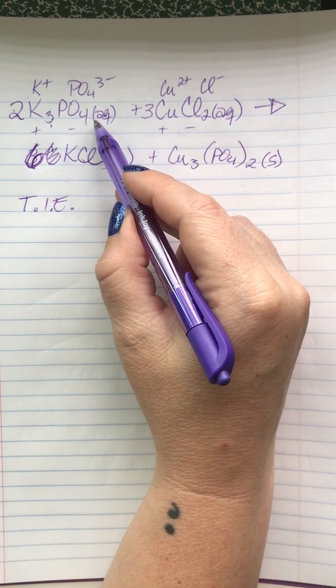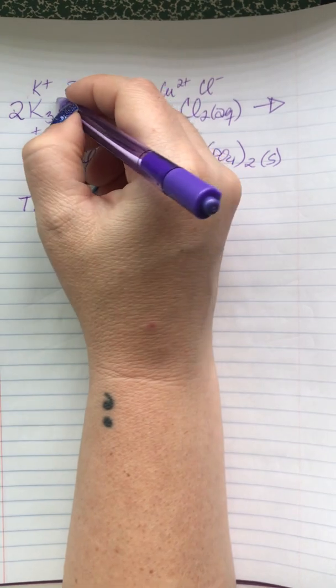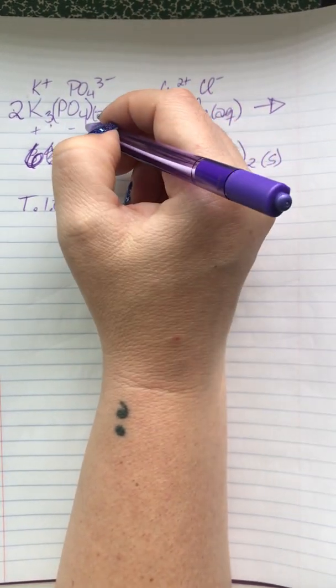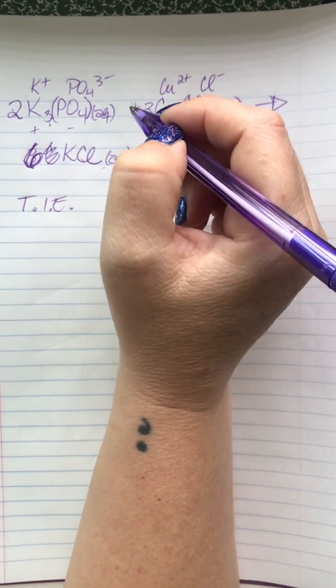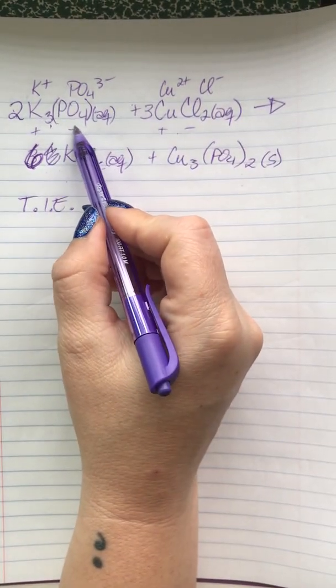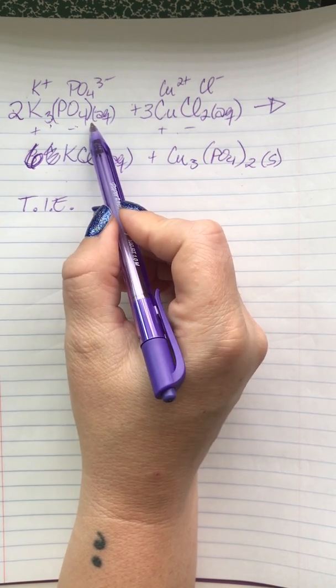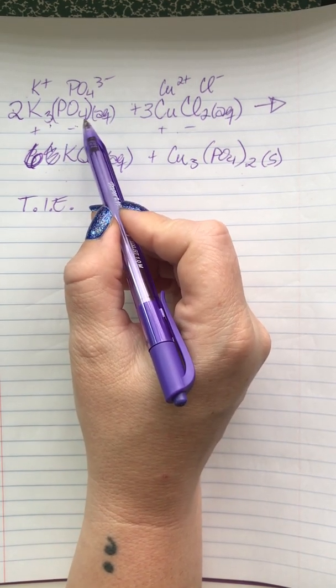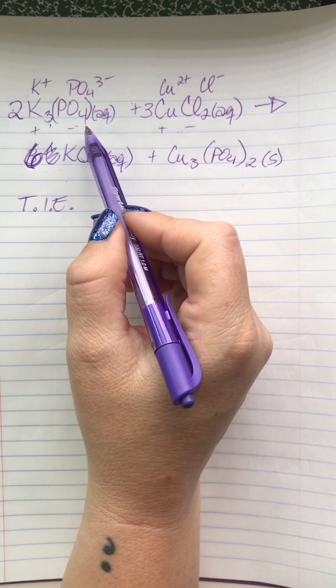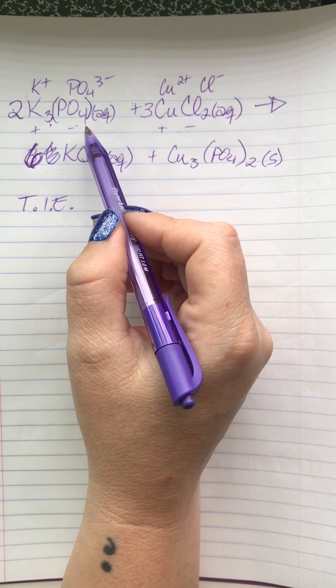We didn't write it. Put them in parentheses. Yeah, so we didn't write parentheses around it, but if we had, there would be like a little 1 out there, right? And if that's easier for you guys to remember, if you like putting the parentheses around the polyatomic ions, please be my guest. Do that. That's fine. Does that make sense?